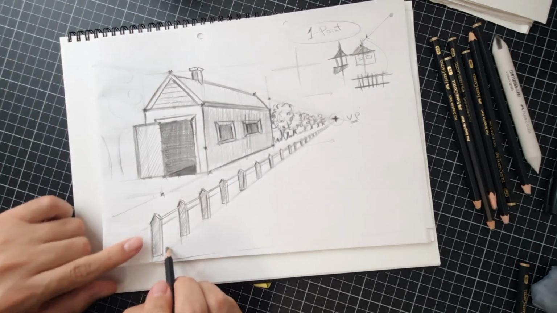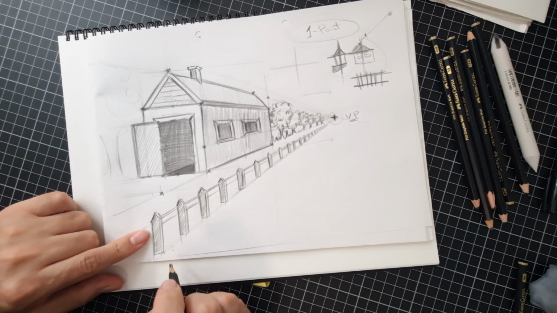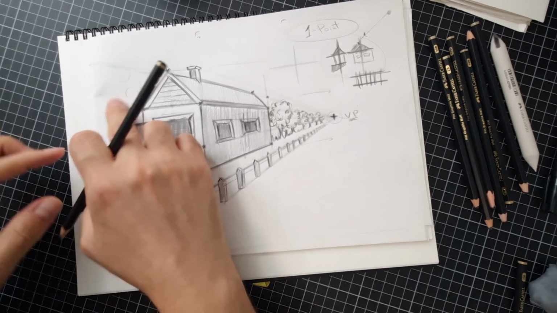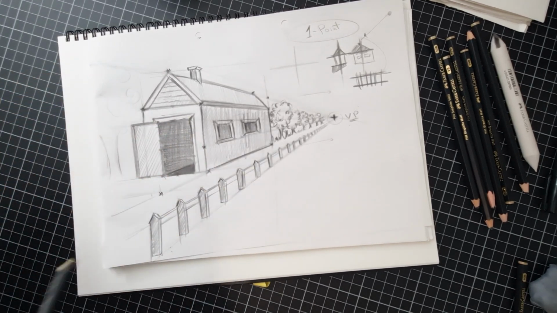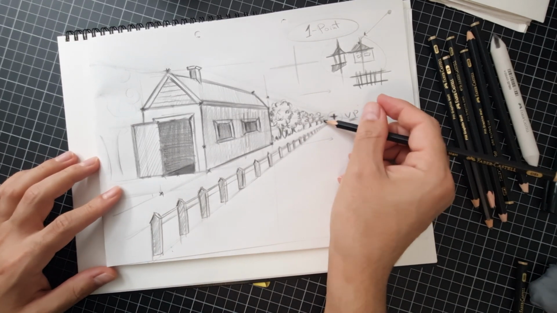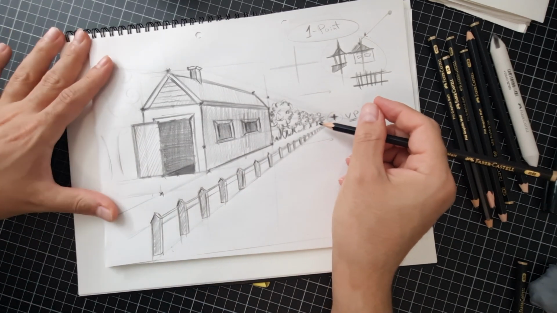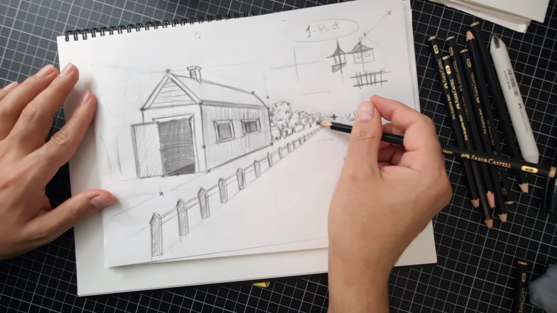Why? Because again, as we said, the tree here is very, very close to us compared to this tree, and that's why it looks much, much bigger. We need to take that into consideration.